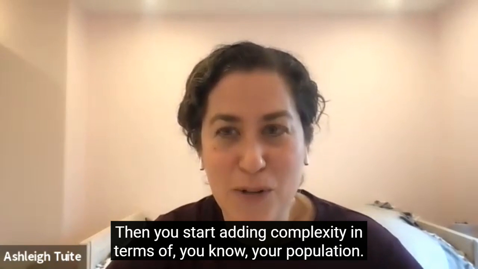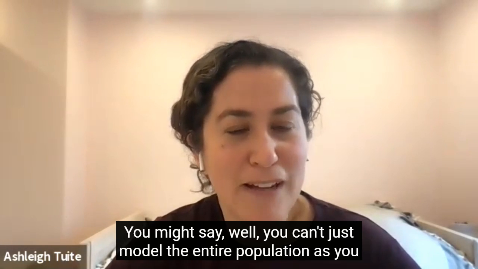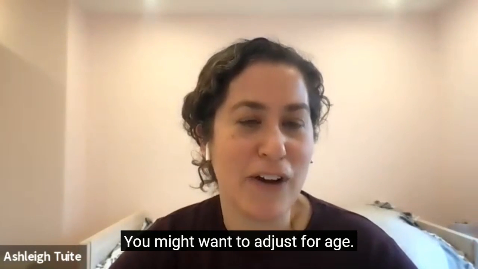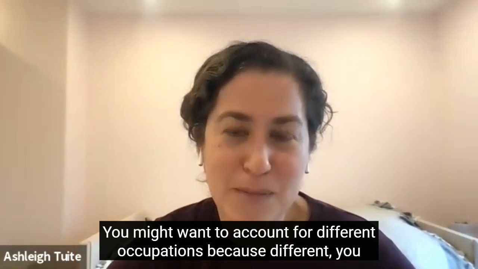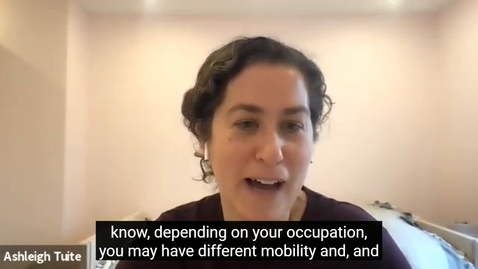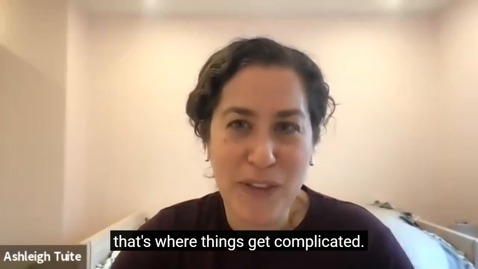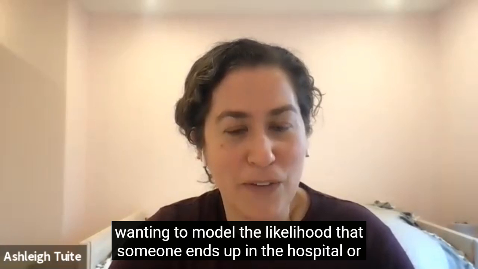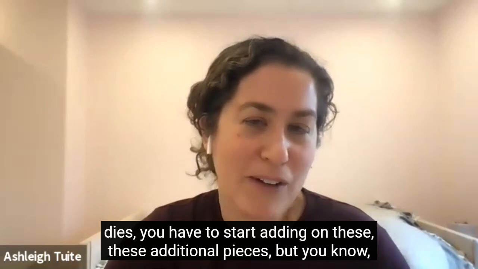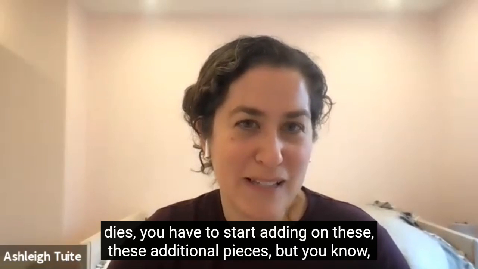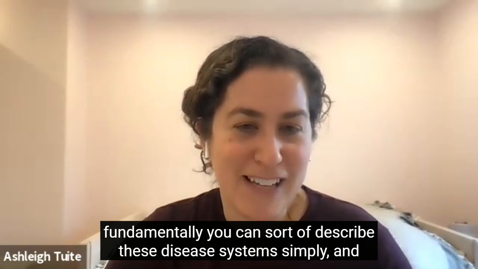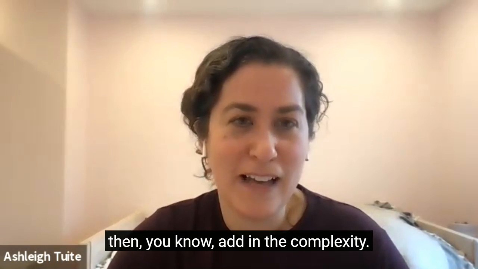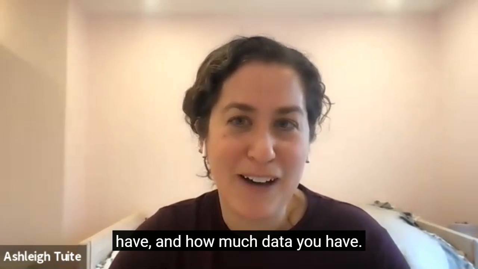Then you start adding complexity in terms of your population. You might say, well, you can't just model the entire population as a single group of compartments. You might want to adjust for age. You might want to account for different occupations, because depending on your occupation, you may have different mobility. And that's where things get complicated. And then similarly, if you're modeling health outcomes, if you want to model the likelihood that someone ends up in the hospital or dies, you have to start adding on these additional pieces. But fundamentally, you can describe these disease systems simply and then add in the complexity. It's really a matter of what you're trying to do, how much time you have, and how much data you have.